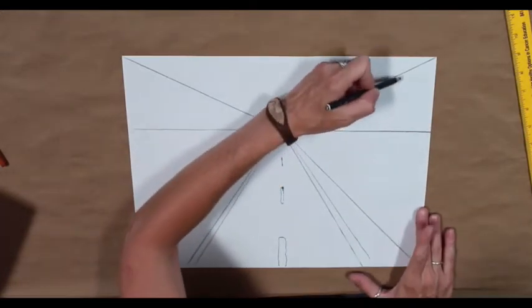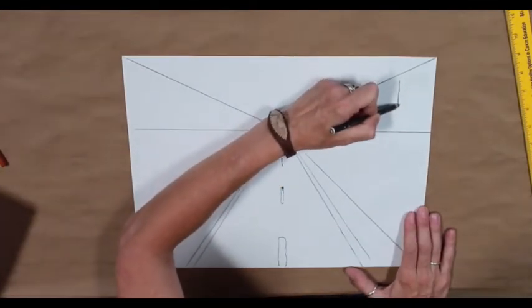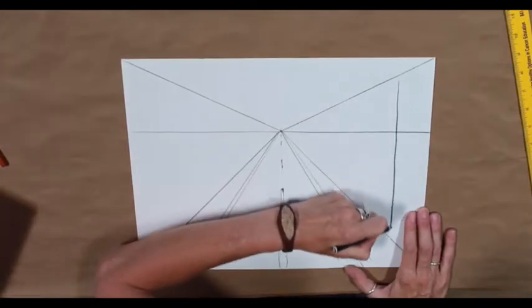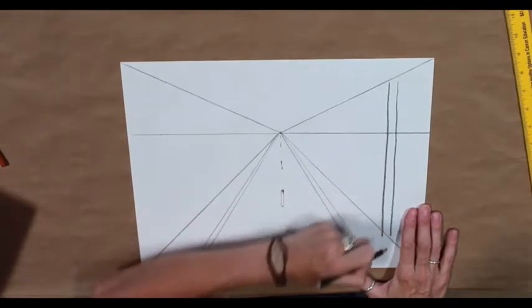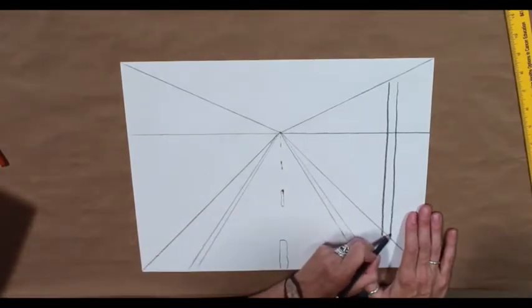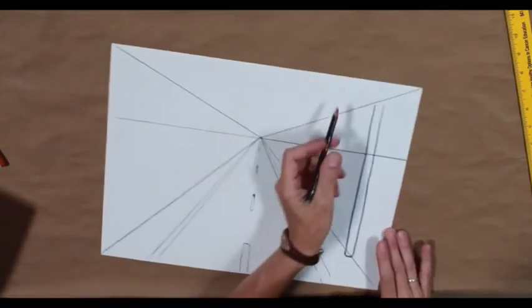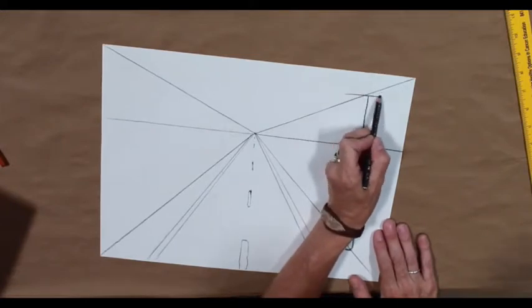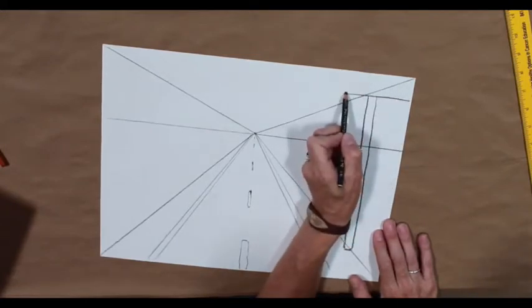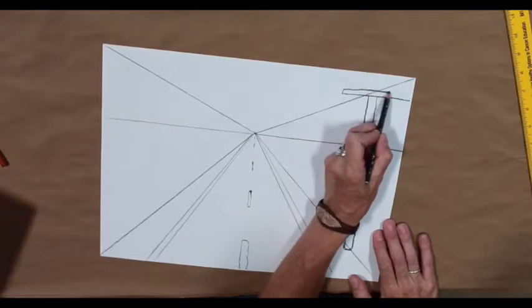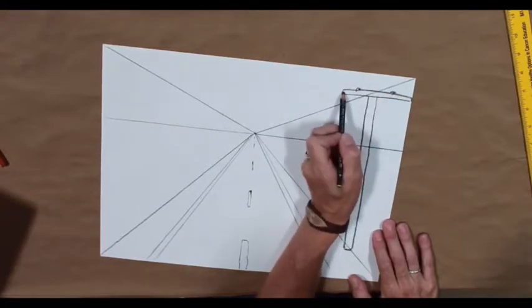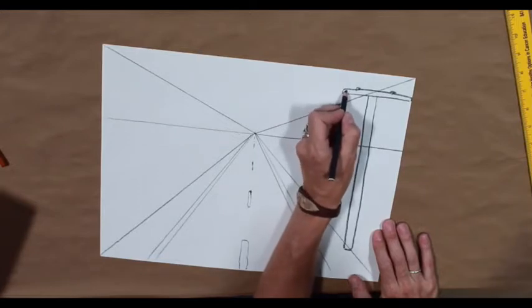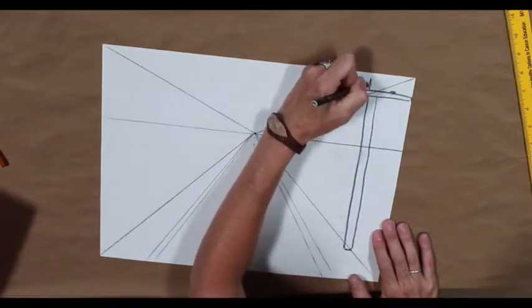I'm going to put some old telephone poles in my drawing. So my vertical lines just stay vertical. That part doesn't change. My horizontal line is going to stay the same as well. Put the little insulators up there. And the top on here.